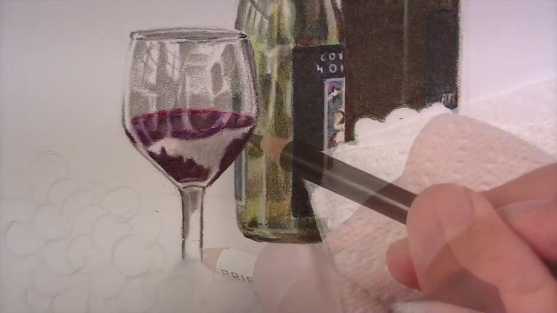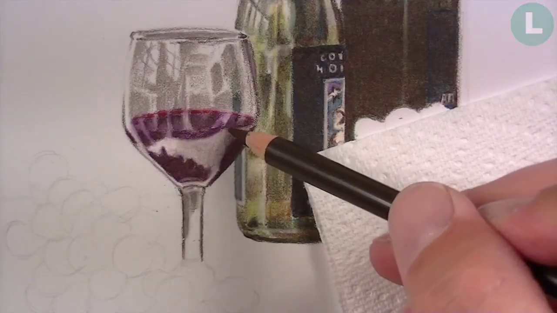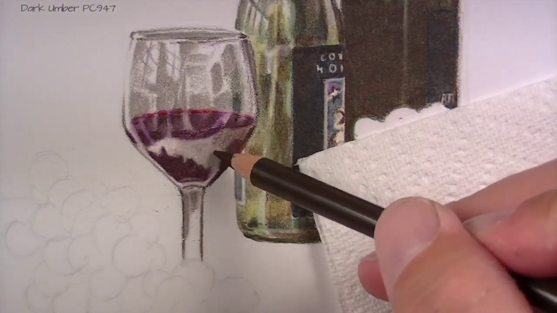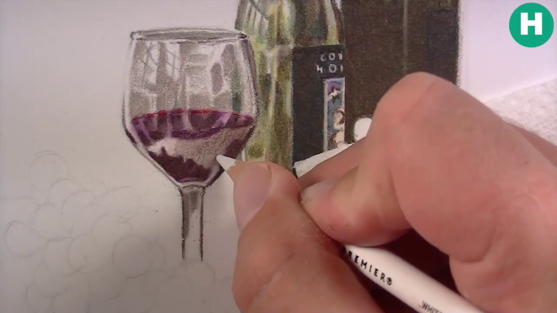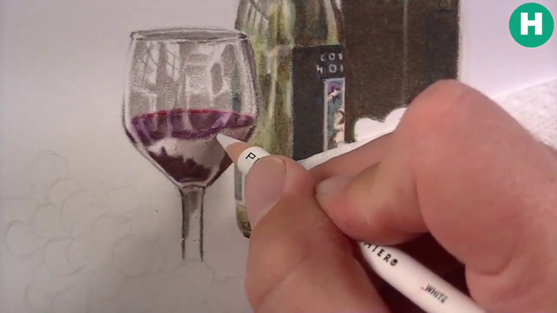of the dark umber and then burnished with the white pencil. We can also go back into the lower portion of the wine glass with a bit of dark umber to intensify that transition between dark and light value. We'll burnish those areas using a white to create a smoother transition.